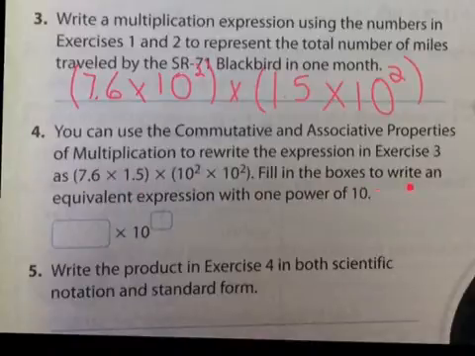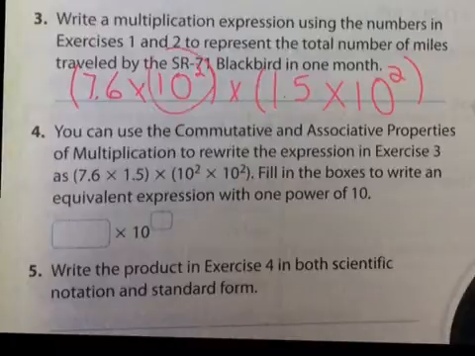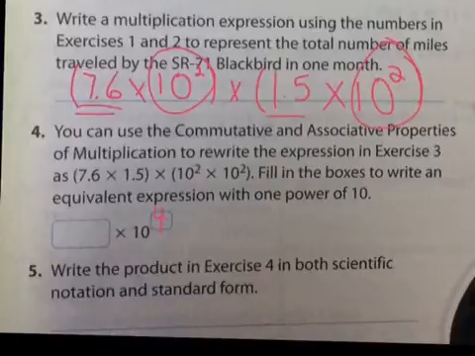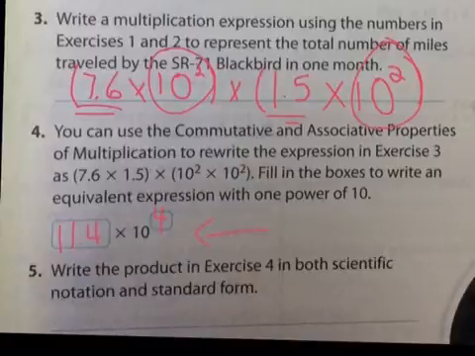Fill in the boxes to write an equivalent expression with 1 power of 10. With 1 power of 10, remember that when we multiply base 10 with an exponent, we simply add the exponents, so it would be 10 to the power of 4. And now we must multiply 7.6 times 1.5. When we do that, we will get 11.4. There you have it. That's 11.4 times 10 to the 4th power. That is how far it would travel in 150 hours.